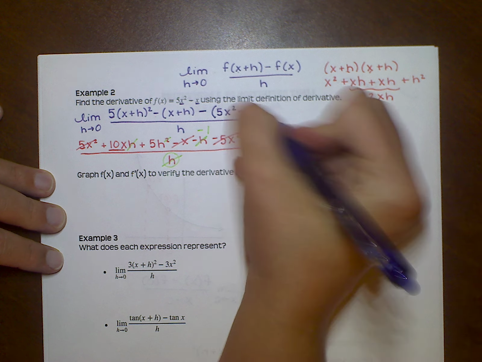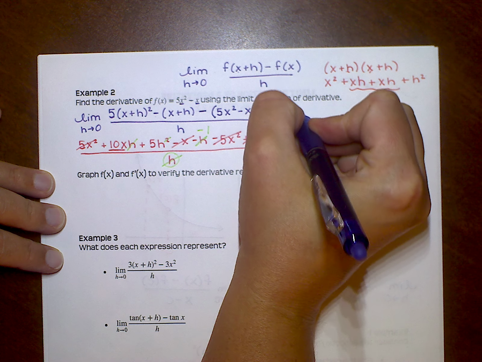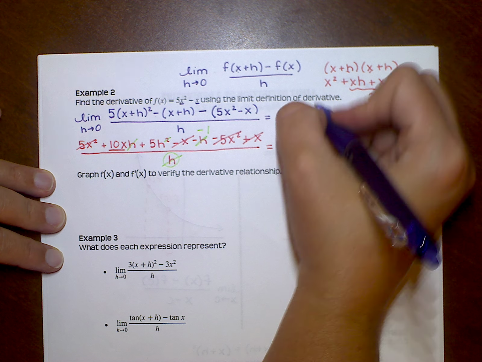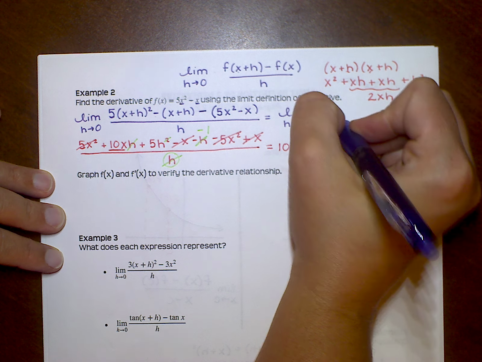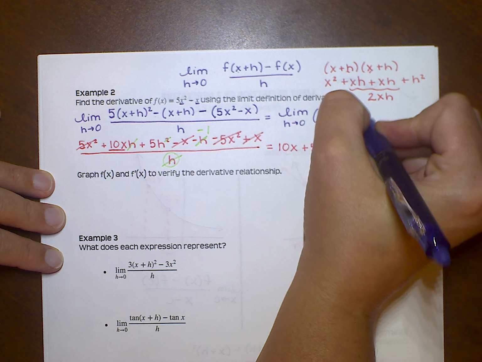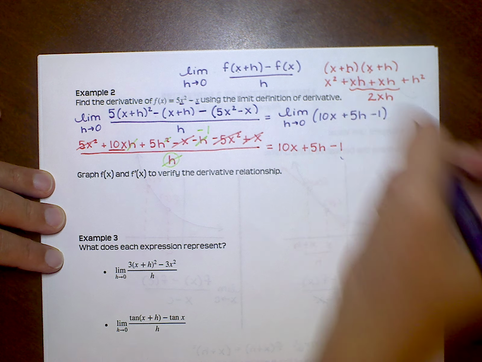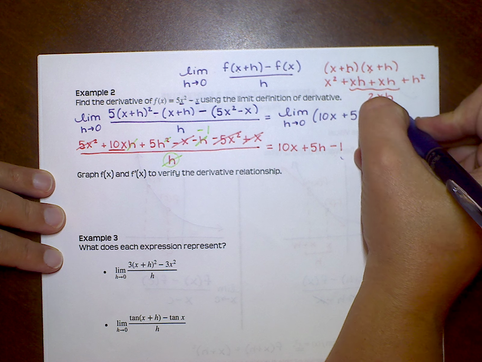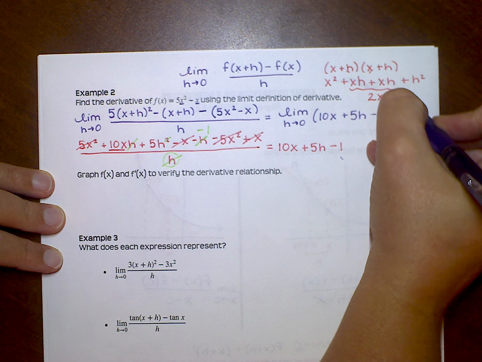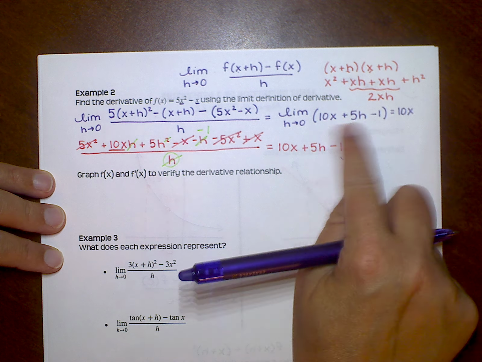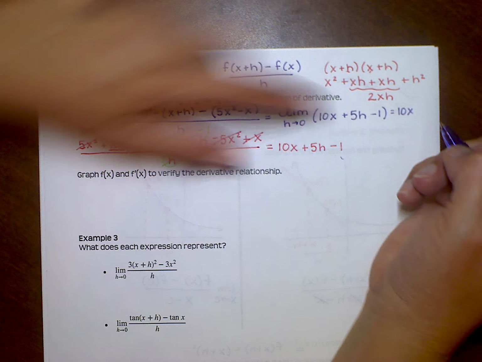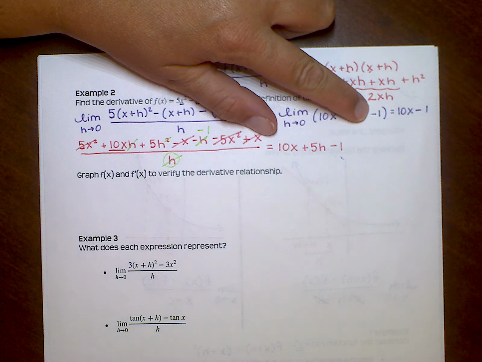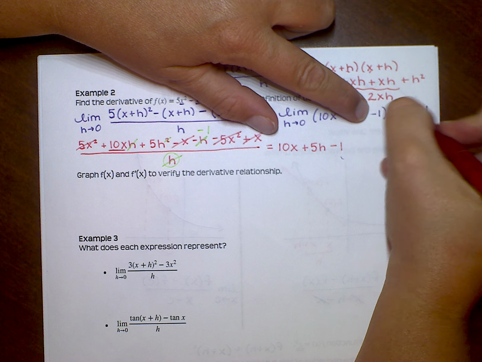So I'm going to say, all right, now what I'm really doing is finding a limit as h approaches 0 of this expression: 10x plus 5h minus 1. And that means I'm going to put a 0 in for h. So that's going to give me a 10x. If I put 0 in for h, this guy's gone, right? And then I'm left with just a minus 1. That is my derivative, that 10x minus 1.